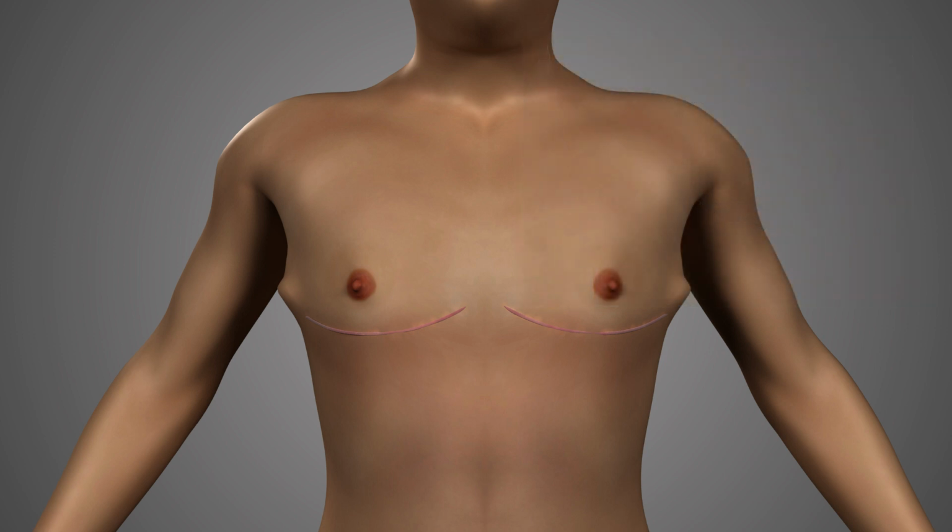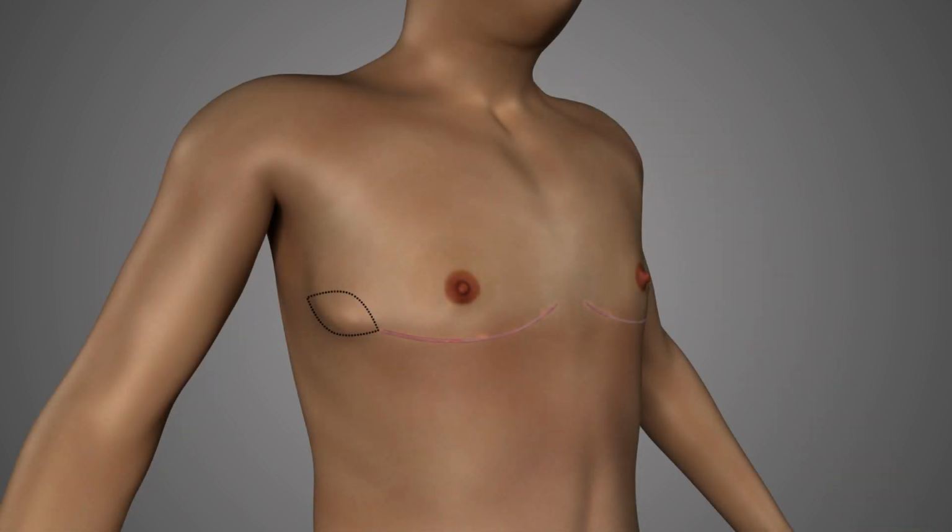If a dog ear does occur, then strangely, the solution is to design yet another ellipse in a secondary procedure called a revision that's centered on the dog ear itself, and then to remove this cone of protruding tissue completely. Then the skin edges can be sewn together, and usually the contour at that point is pretty near perfect.